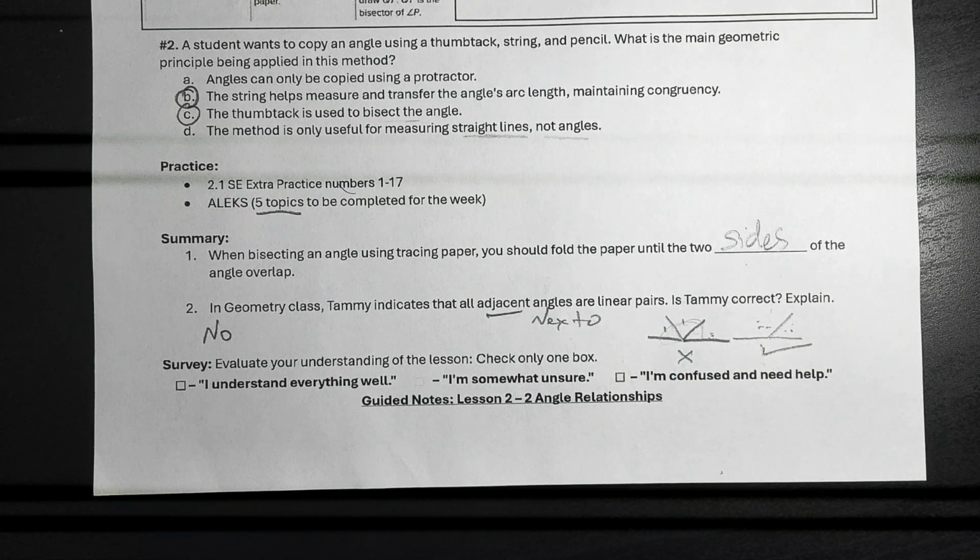So survey for this. If you understood everything well, please mark it. If you are a little unsure, let me know. And if you're totally confused, also let me know. We'll try to work out something during class. I know we're a little limited on our time, and I try to work with as many of you as I can. Tutoring is also an option.